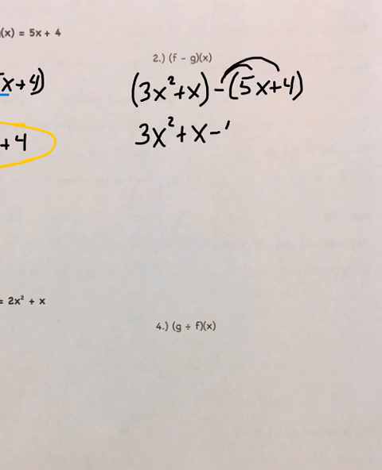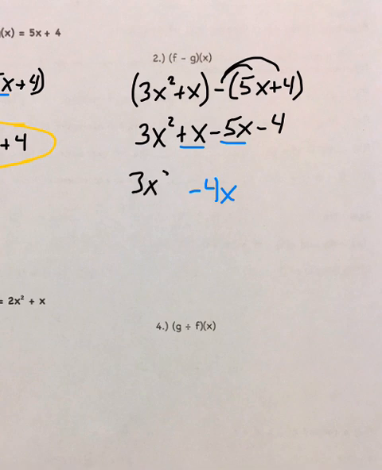So minus 5x minus 4. So now once again I look at my like terms. The x's, x minus 5x is negative 4x, and we just leave the 3x squared out front and the minus 4 in the back. So that will give us our final answer.